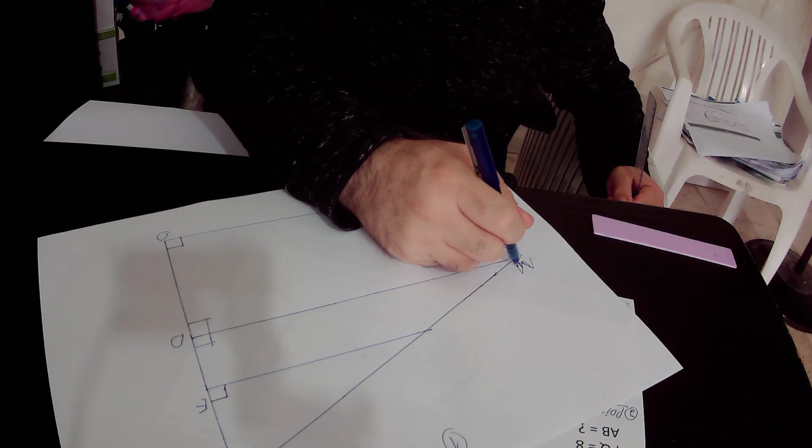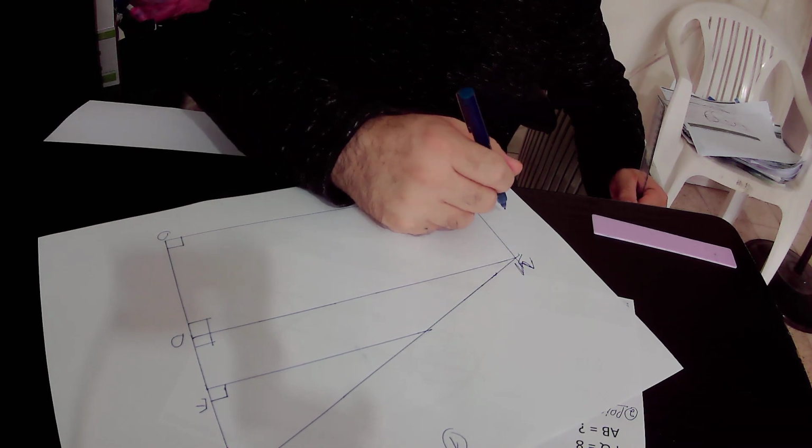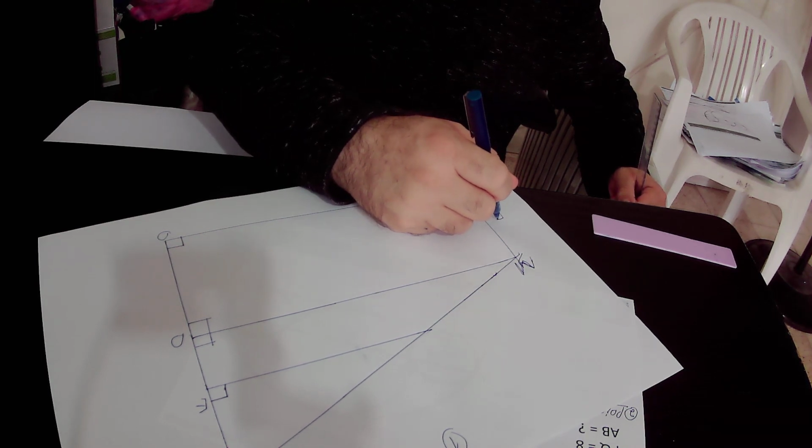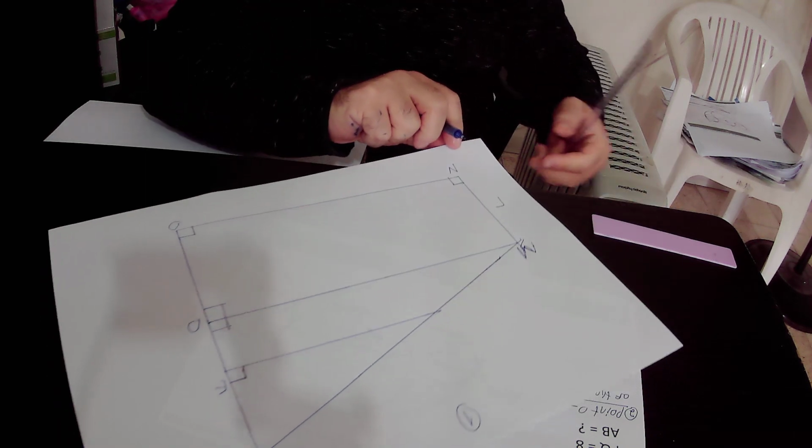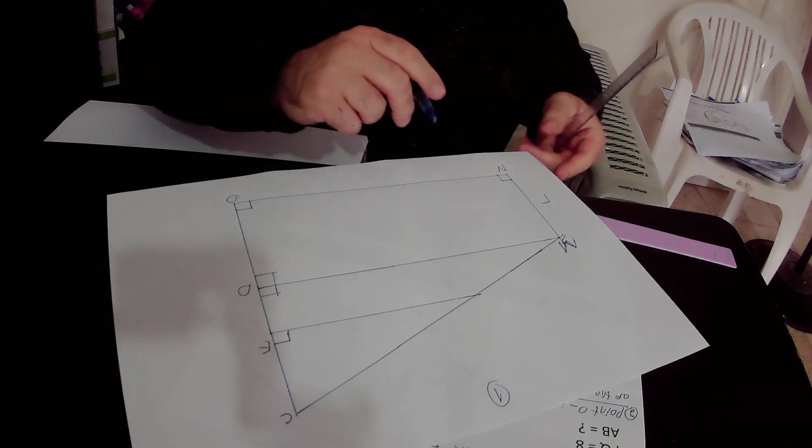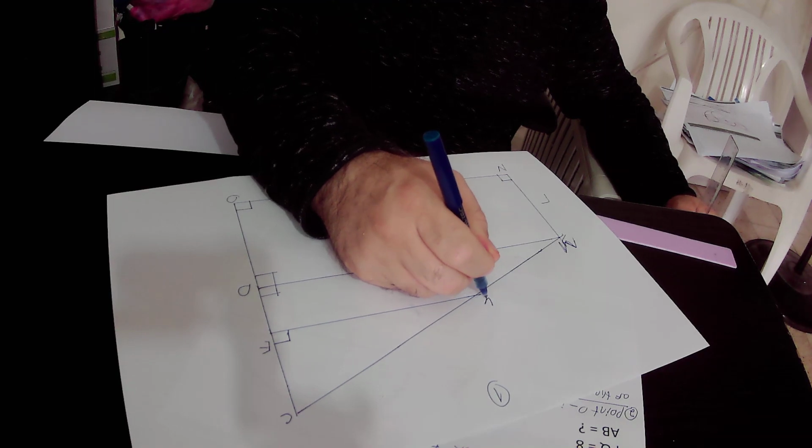This is M. MN is the radius of the small circle, that is to say it equals R, and this is point Y.